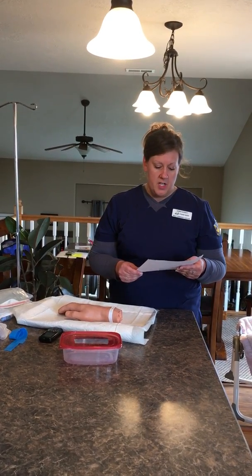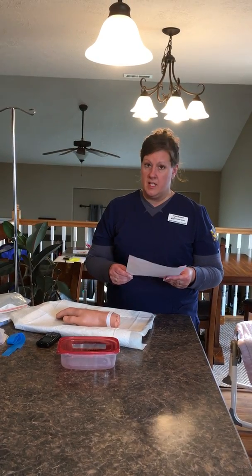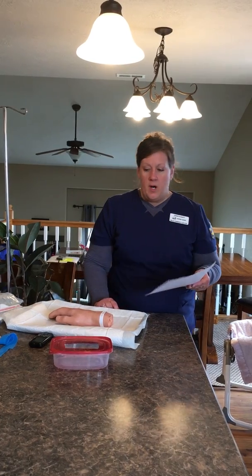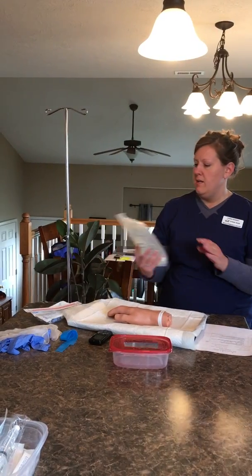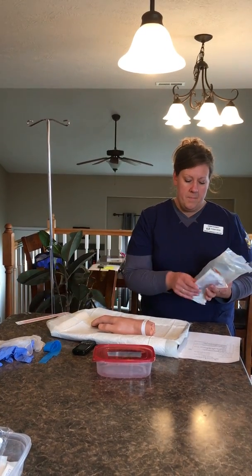First of all, we're going to initiate the IV of 0.9% normal saline at 1,000 milliliters infused over 6 hours. We're going to calculate the drop rate.